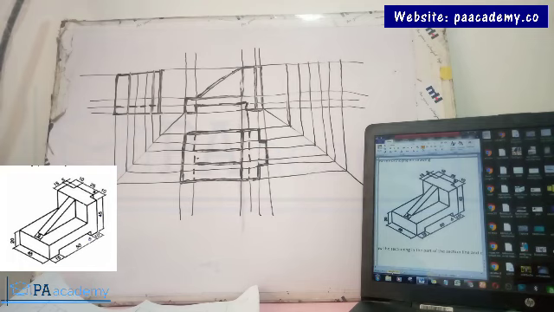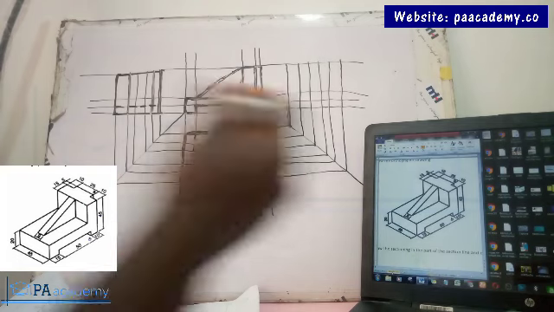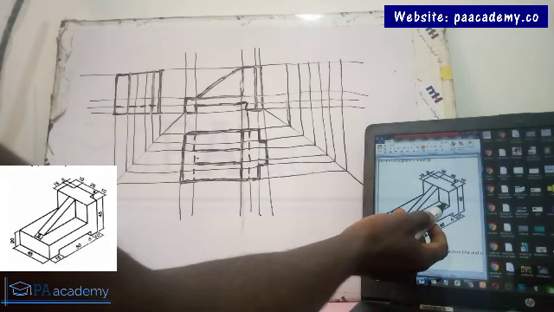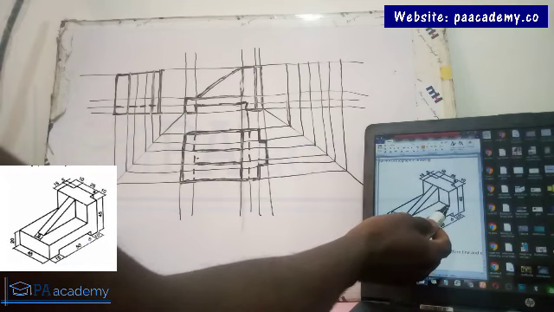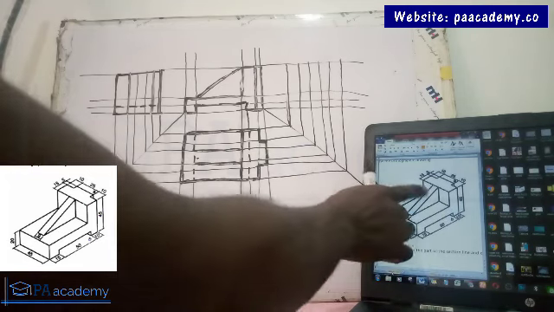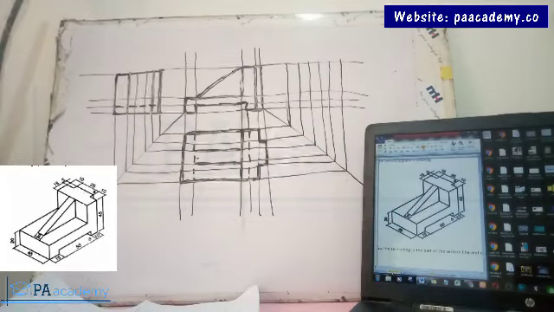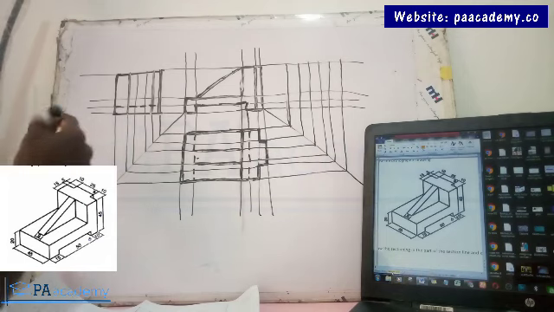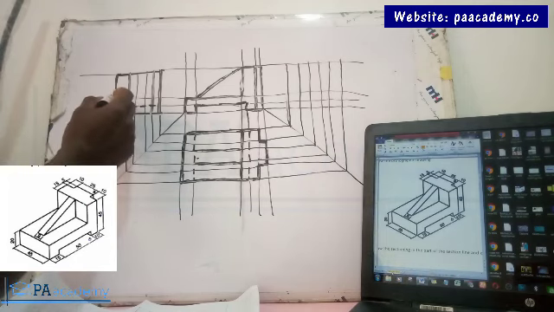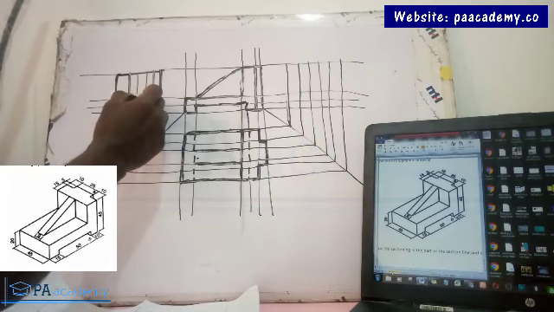Then also, if you look at this line here, this line is from this edge to this other edge. Now, if you are looking at it from behind, you won't see it. So what you do there is you also represent it with short dashes, and this is the projection that represents that part. So with short dashes.